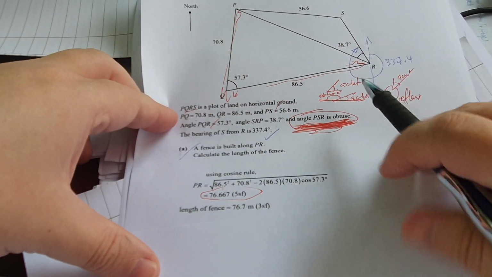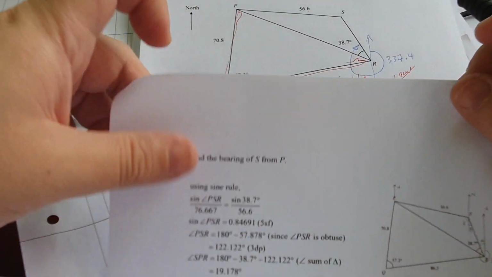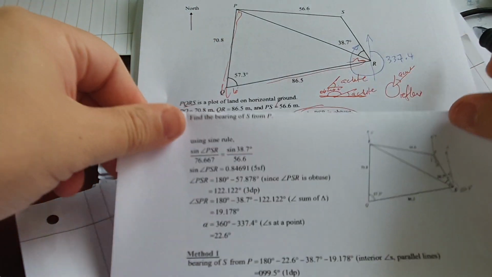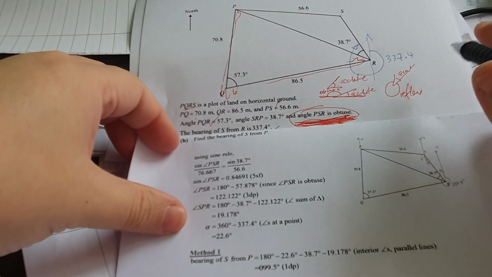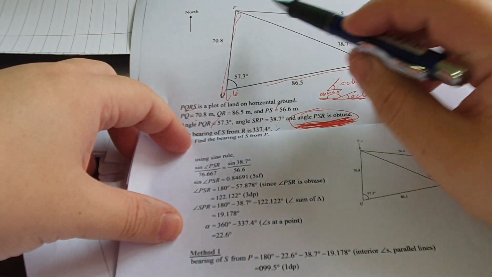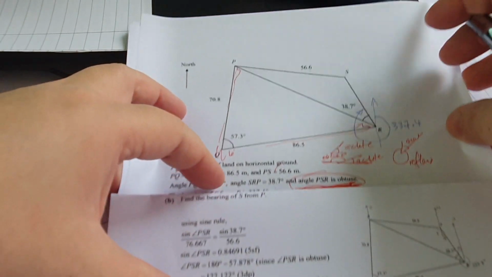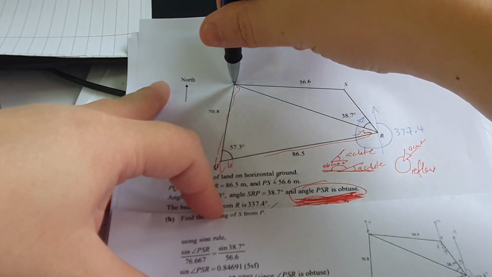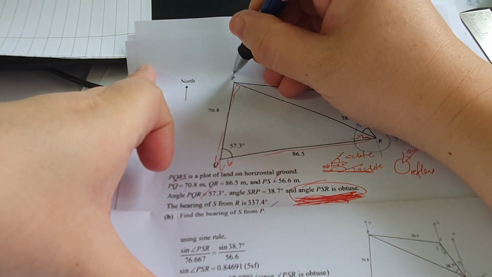Now, what do they want from us? We already did part A, very simple. Now they want the bearing of S from P. Where is that? Standing at P means I'm at P, and I look north, but I must draw the north line first.